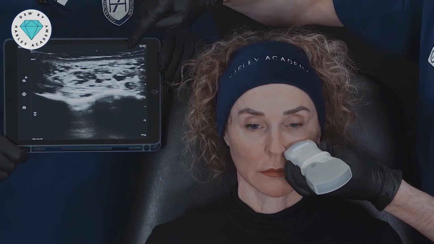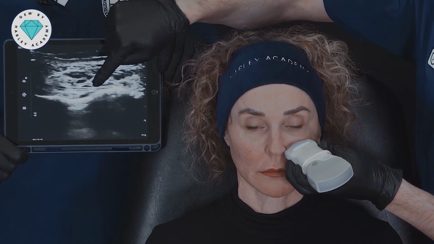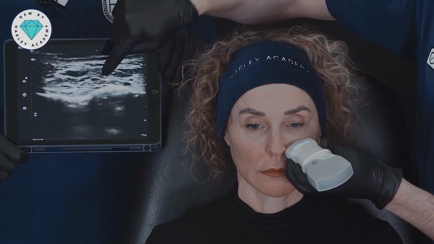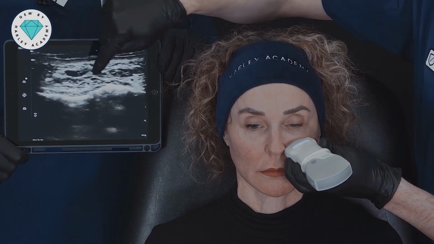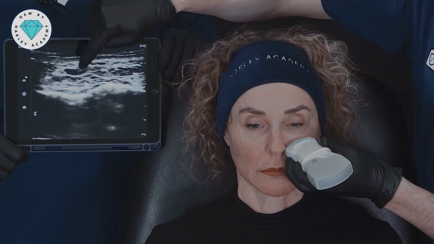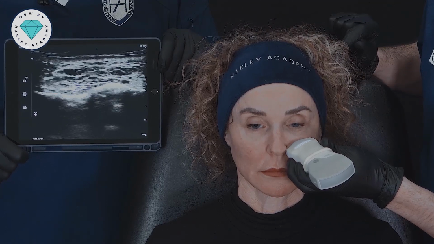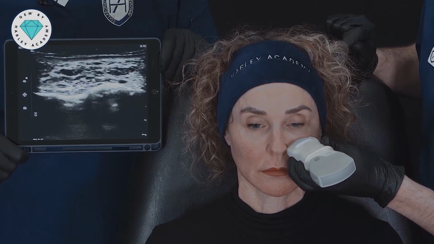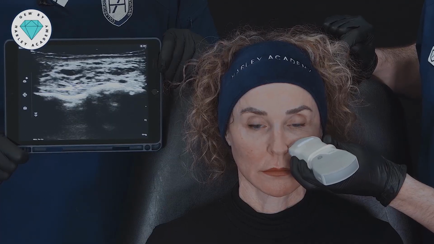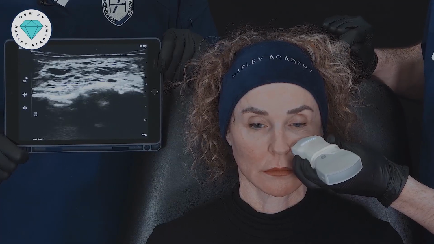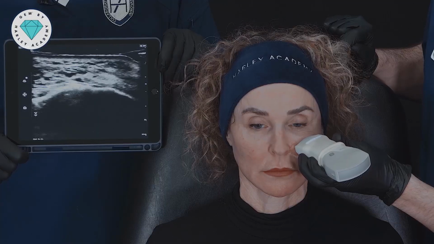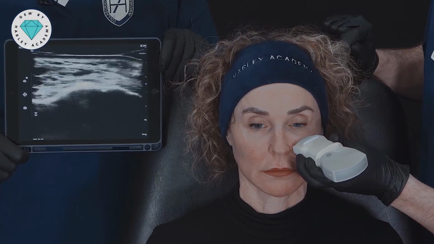And whether or not it shows up clearly in this camera, you can just see these little black circles. That there is filler that's sitting probably a little bit more superficially than we would like for a deep fat compartment treatment.